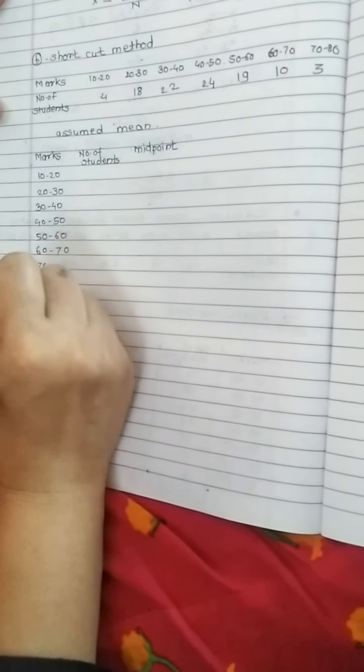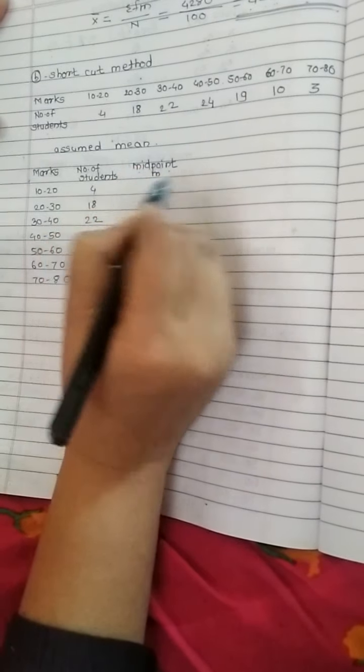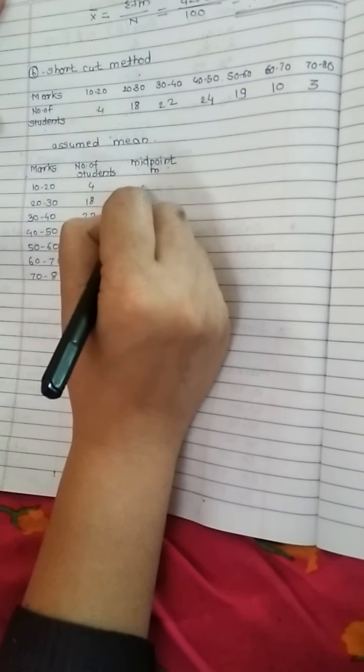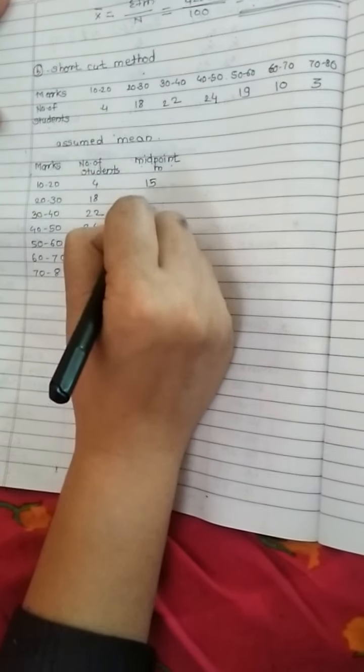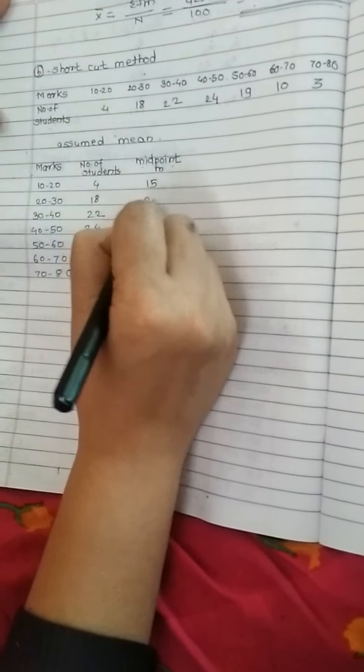Number of students: 4, 18, 22, 24, 19, 10 and 3. We will calculate the midpoint m by using the same method as in the previous video. So it is 15, 25, 35, 45, then 55, 65 and 75.